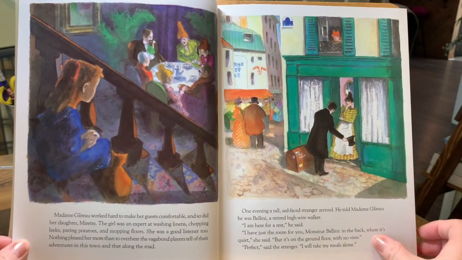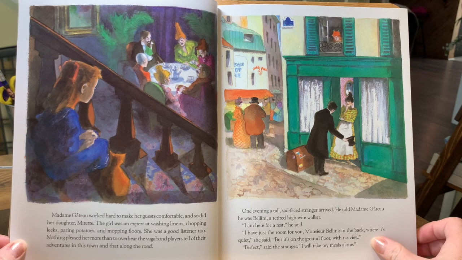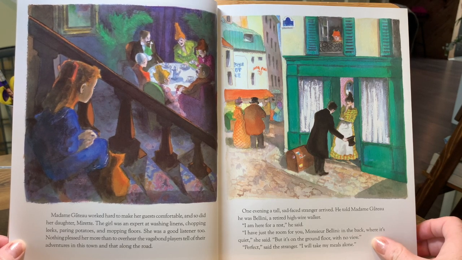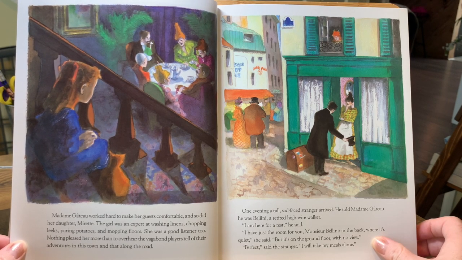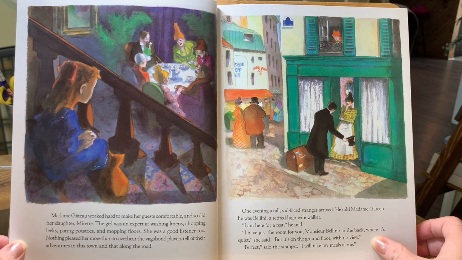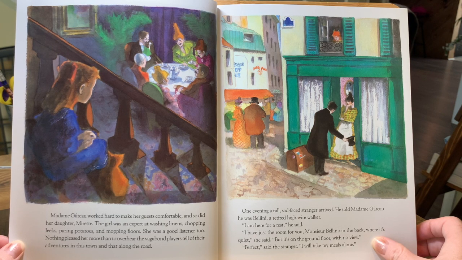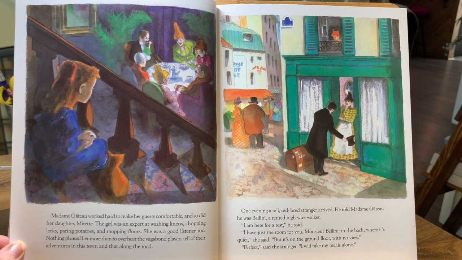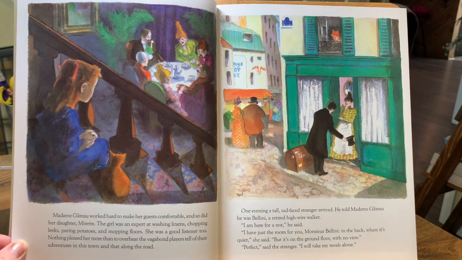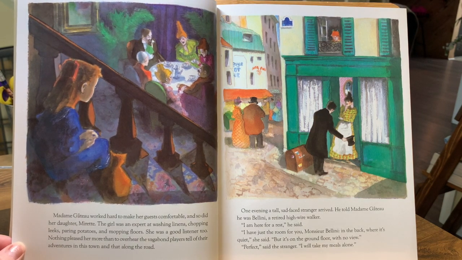Madame Gâteau worked hard to make her guests comfortable, and so did her daughter, Mirette. The girl was an expert at washing linens, chopping leeks, paring potatoes, and mopping floors. She was a good listener, too. Nothing pleased her more than to overhear the vagabond players tell of their adventures in this town and that along the road. One evening, a tall, sad-faced stranger arrived.